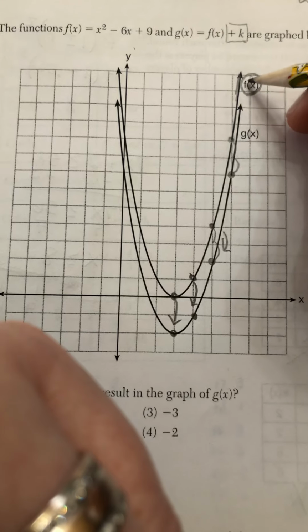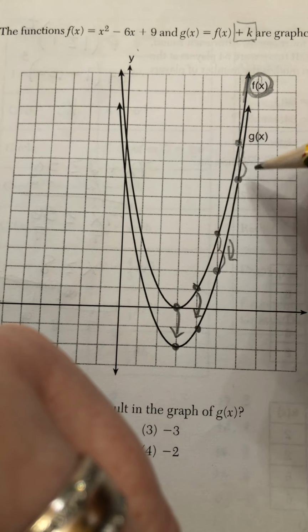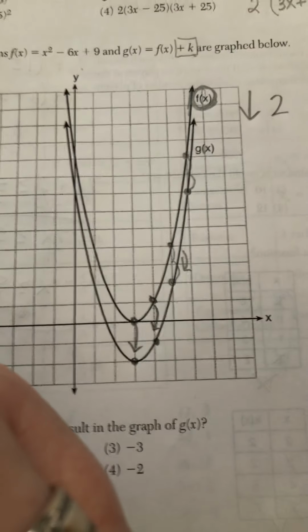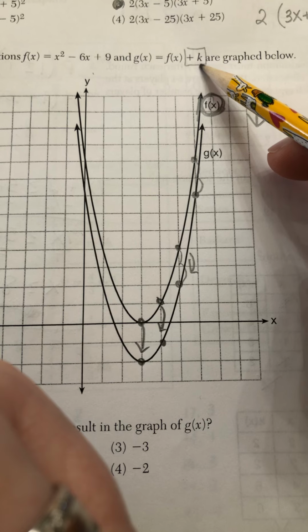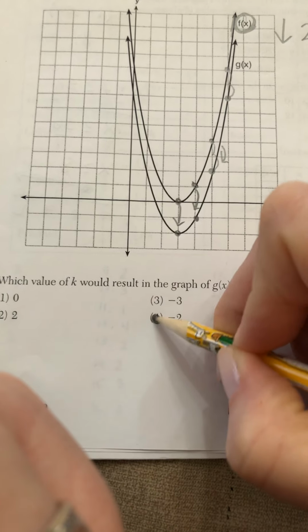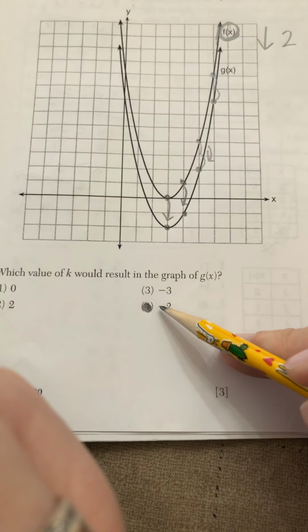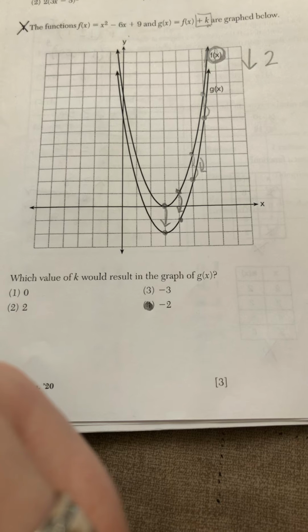So every single point on this f of x went down 2. So in order for this to go down 2, k is negative 2. Negative because we're going down, and 2 because that's how many boxes we counted.